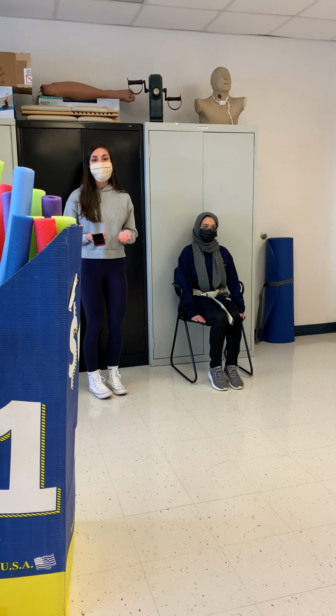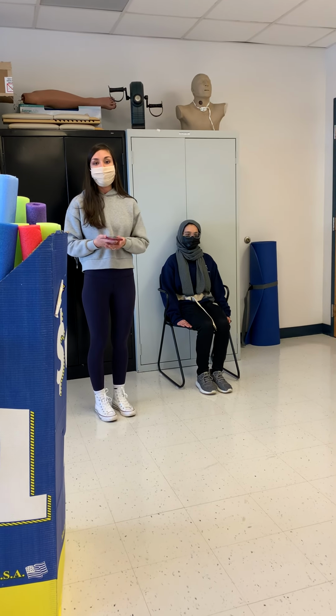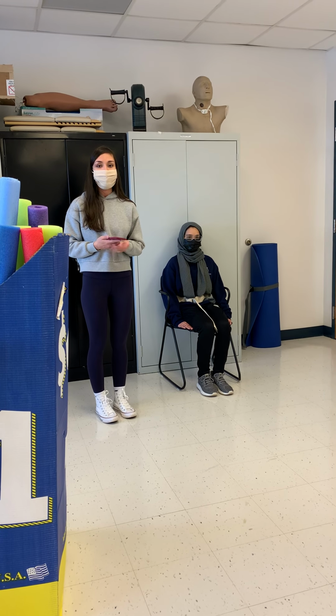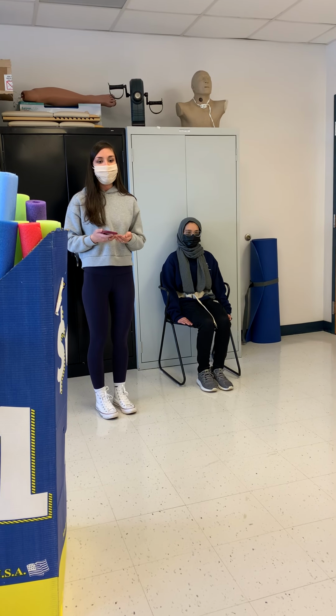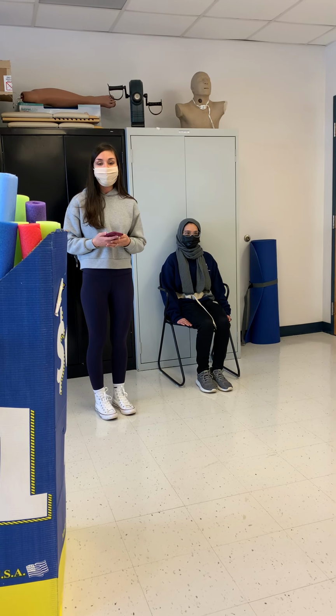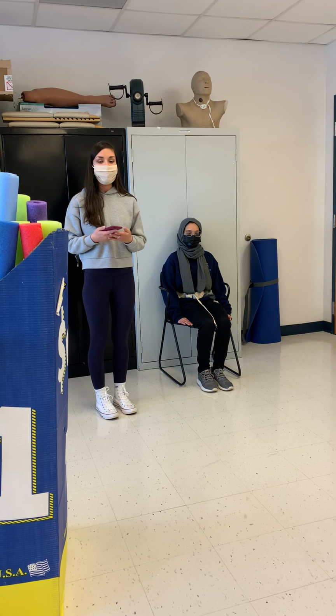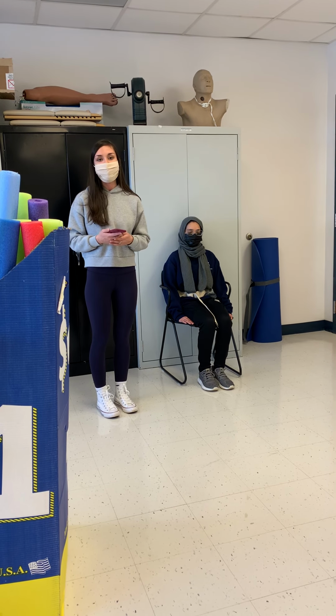So these are just a series of tests that we would use to get a baseline of our patient's balance and strength. I would typically choose these assessments for an older individual who may be at risk for falls, or for an individual who had a procedure or surgery that may put them at risk for falls.